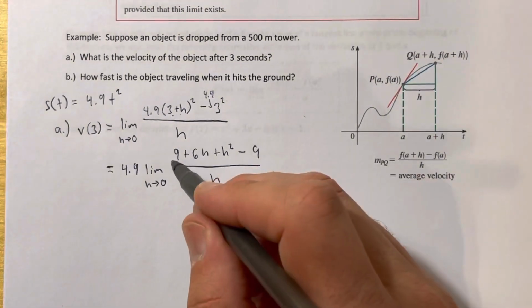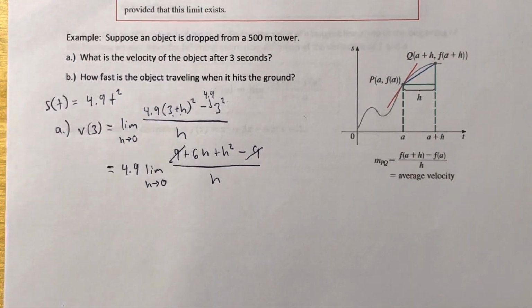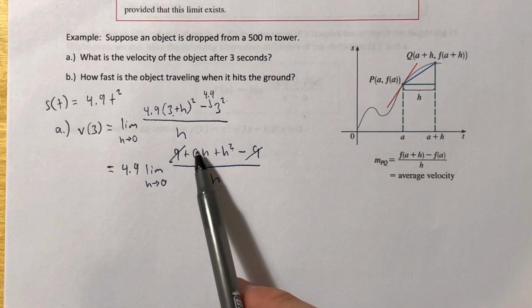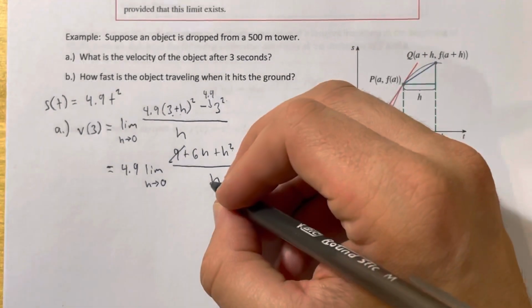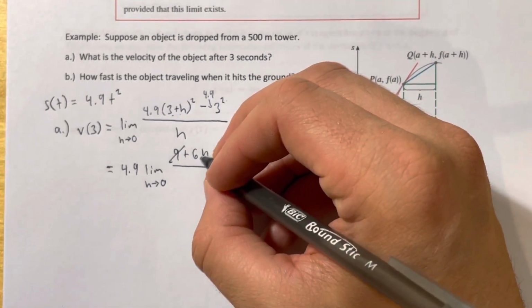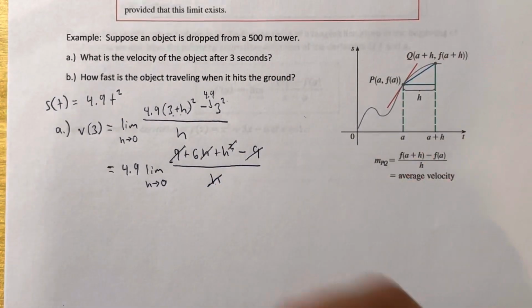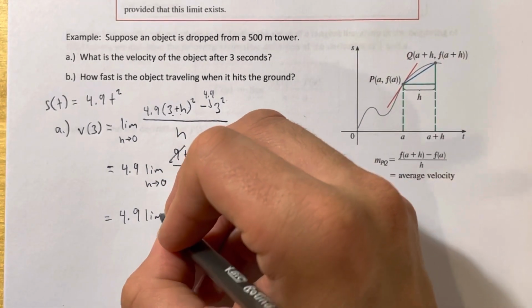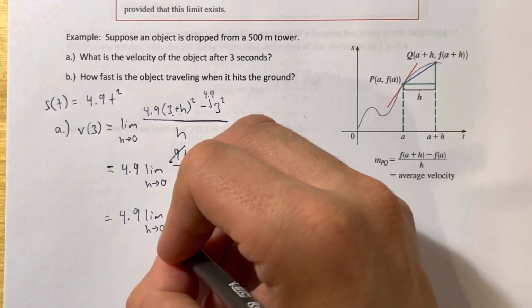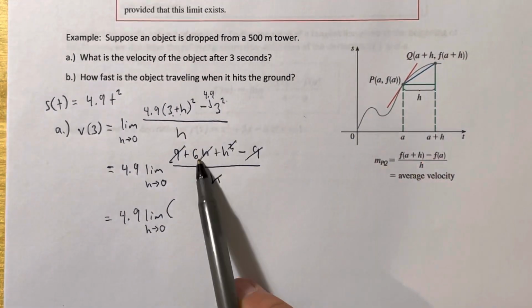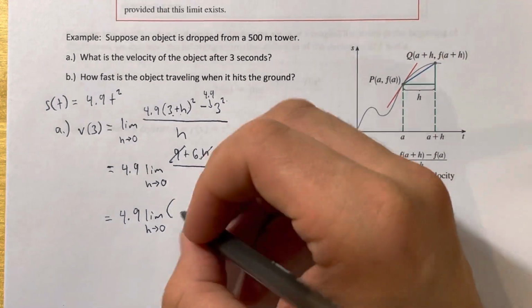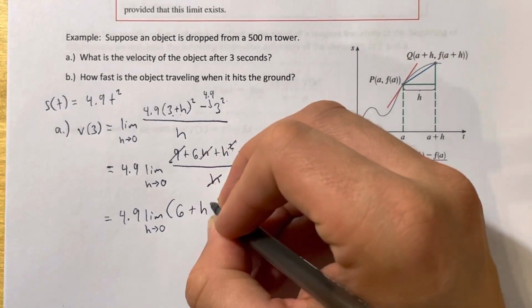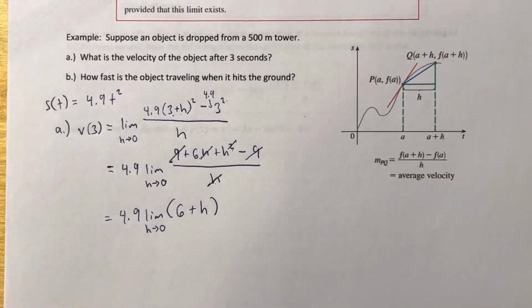I now see that I have a 9 minus 9, which could cancel. And then all of my remaining terms have an h in them. So I could factor an h out of these two terms and use it to cancel with this. Or I could cancel that h individually with a single h from each of these terms. What does that leave me with? 4.9 times the limit as h approaches 0 of 6 plus h. That's what's left. Okay, over 1, but I don't need to write the over 1. It's the same thing as just 6 plus h.